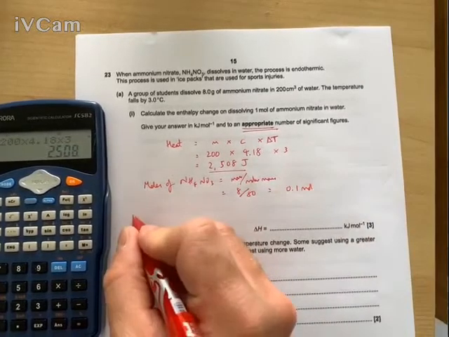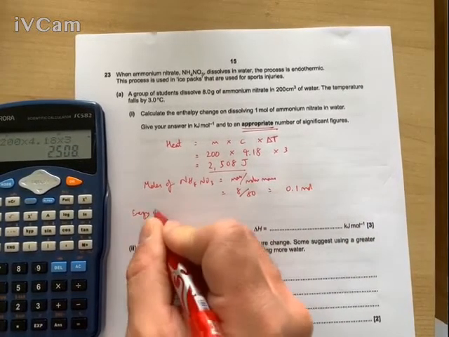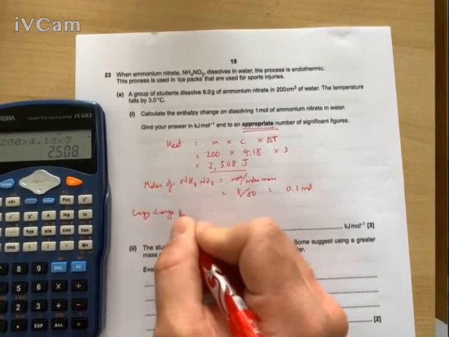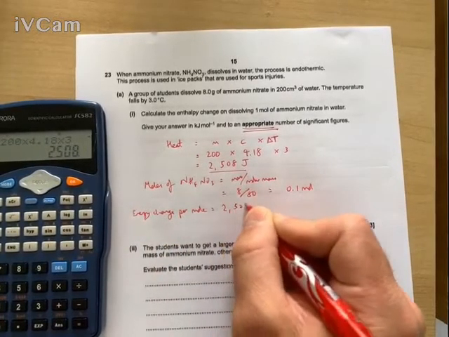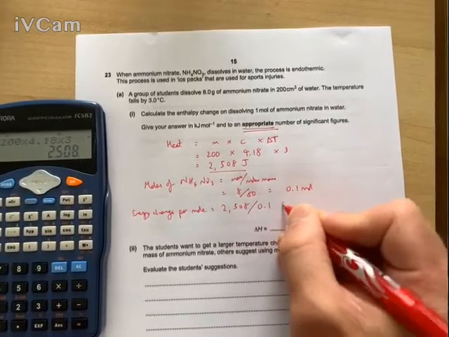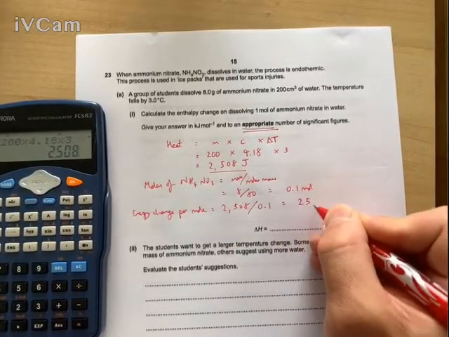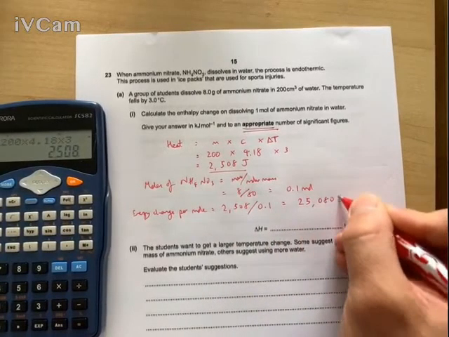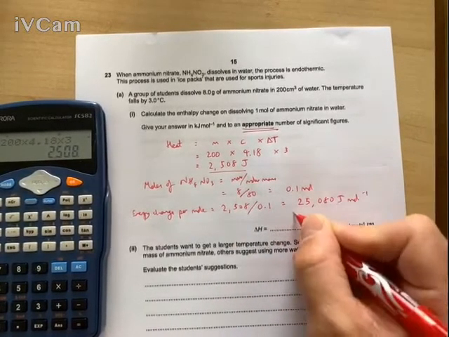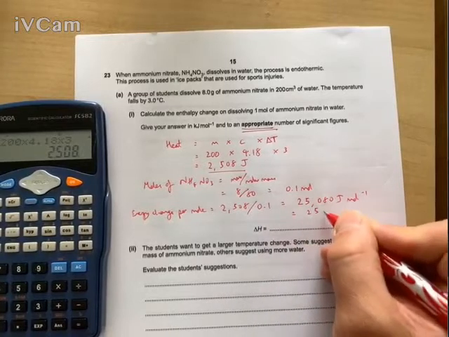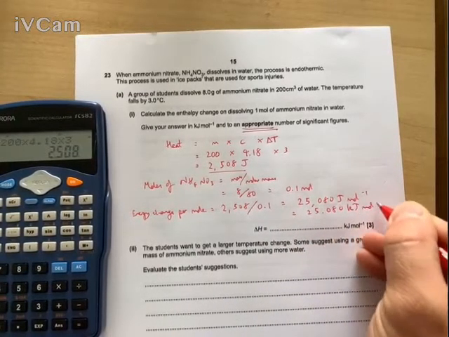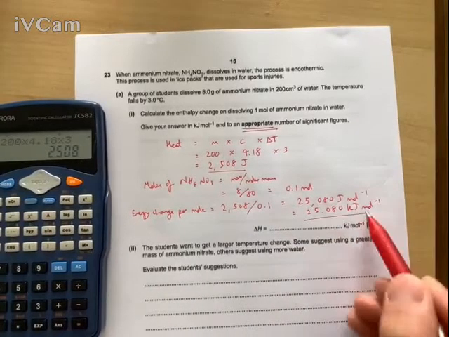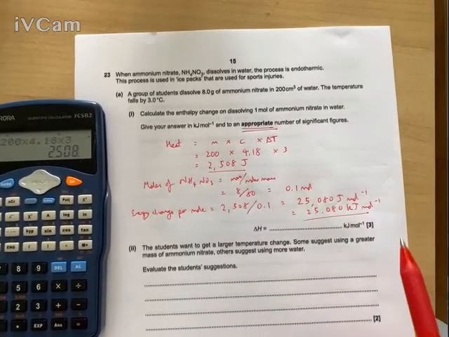If we want the energy change per mole, we're going to be taking 2,508 divided by 0.1. It's going to make 25,080 joules per mole, which is going to be 25.080 kilojoules per mole.